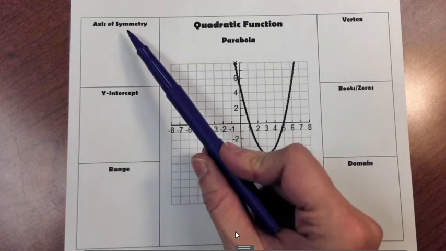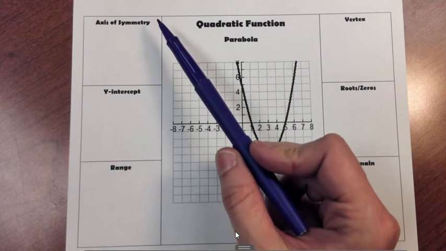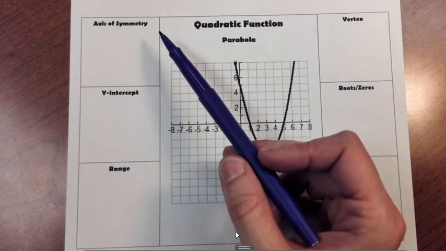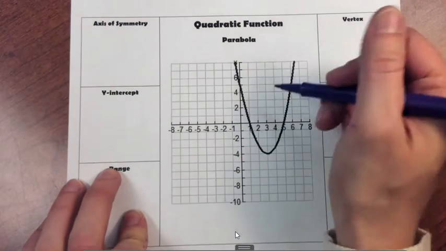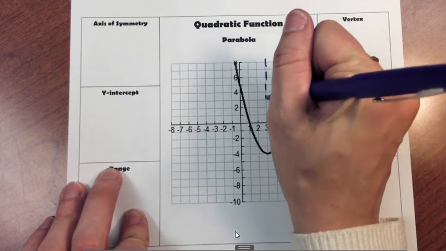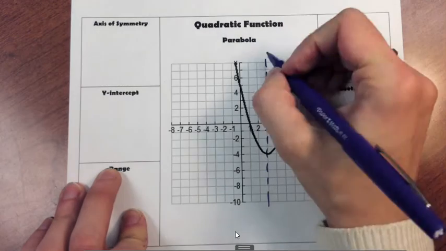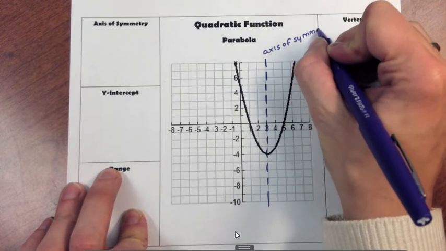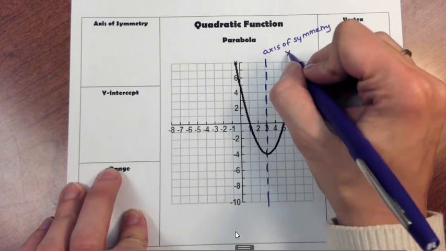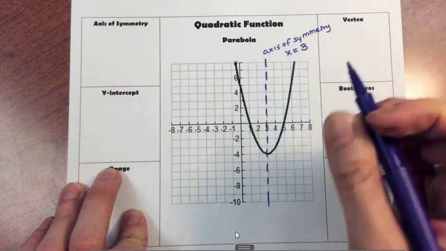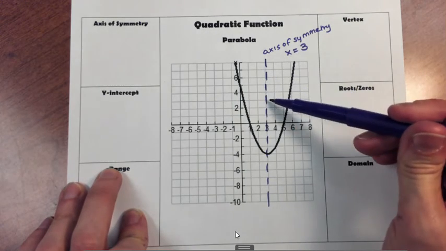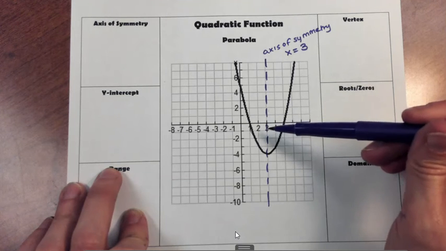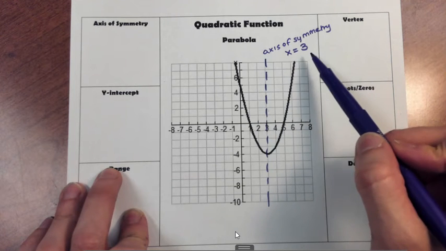So the first word is axis of symmetry. If you remember symmetry from geometry, that means that it's perfectly even on both sides, like you can look at it in a mirror. So the axis of symmetry for this graph is right here. And we know that since this is a vertical line, it's x equals, and it crosses here at 3. So the axis of symmetry for this is x equals 3.